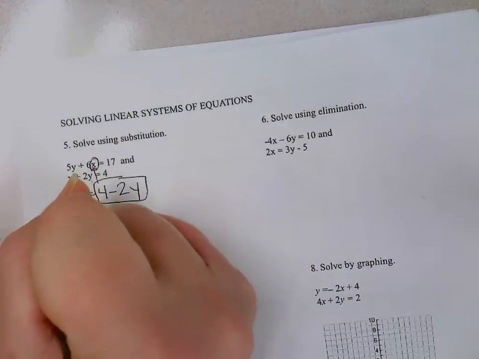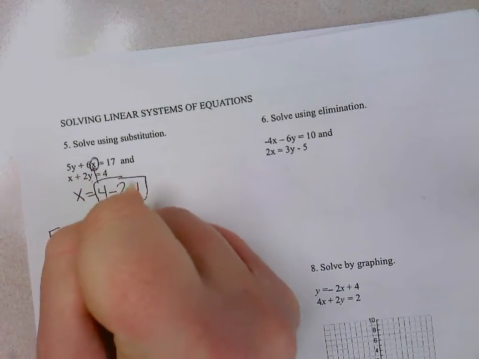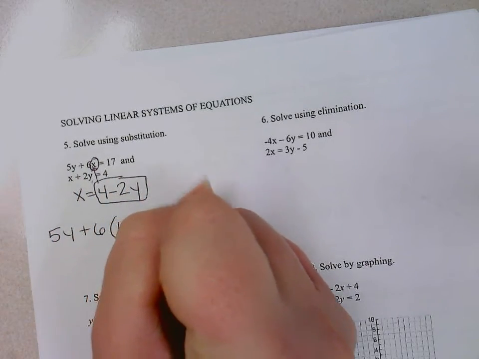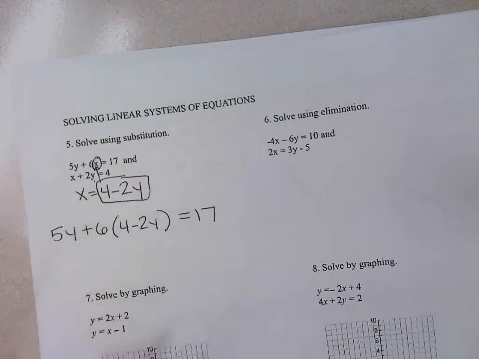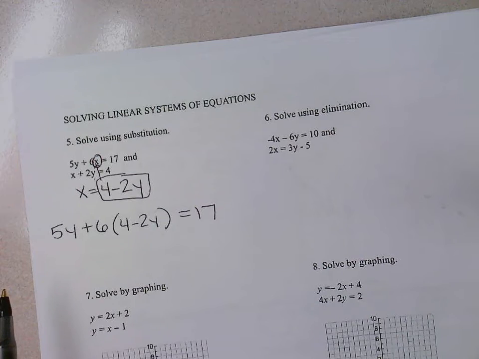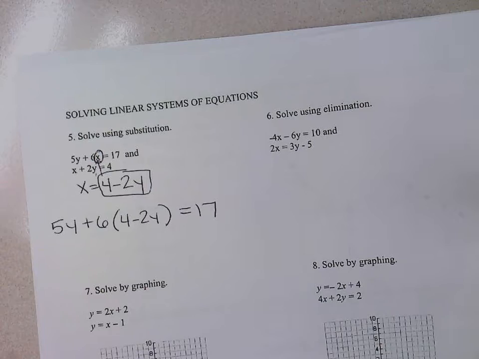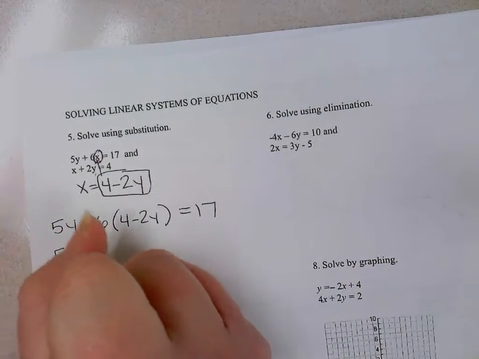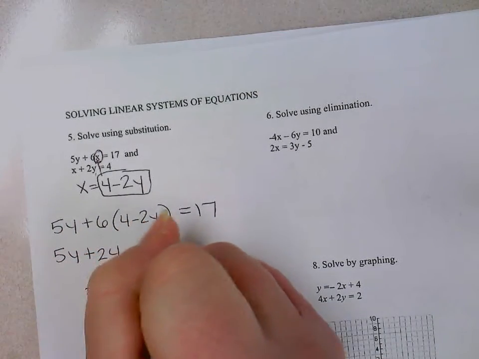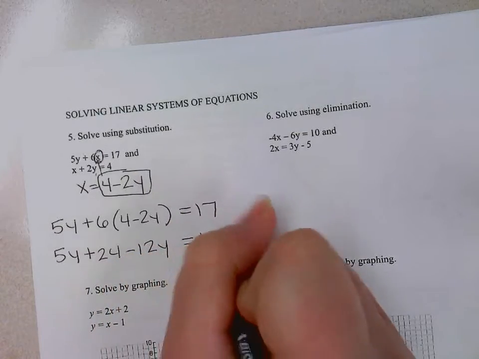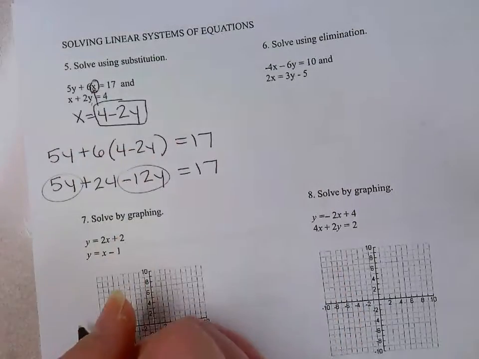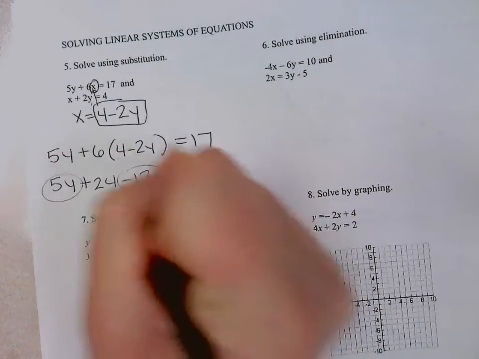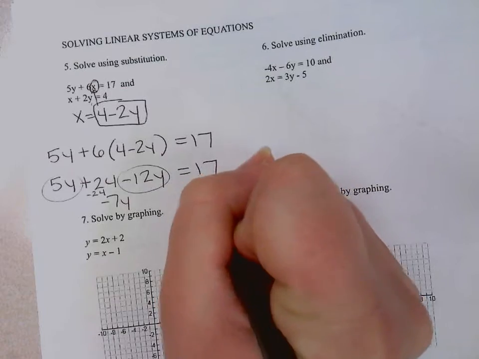So your new equation would be 5y plus 6 times (4 minus 2y) equals 17. So I've copied the top equation and I've substituted in 4 minus 2y for x. Now you're just going to solve for y. 5y plus 24 minus 12y equals 17. 5y and negative 12y is negative 7y, and I'm going to subtract this 24 to the other side.